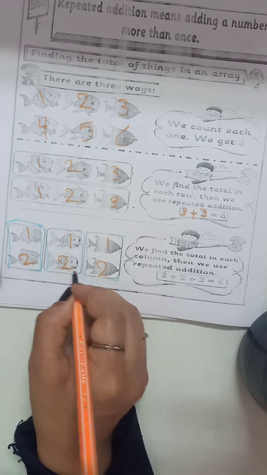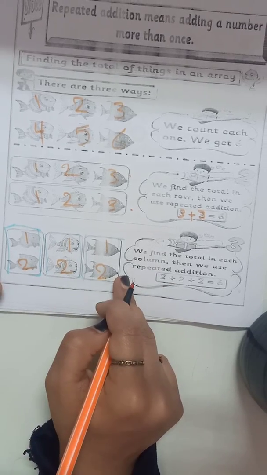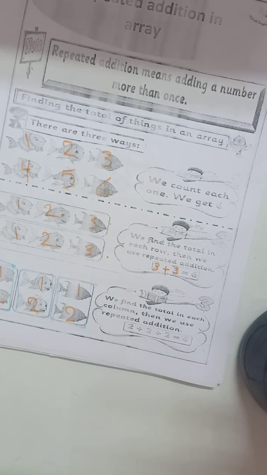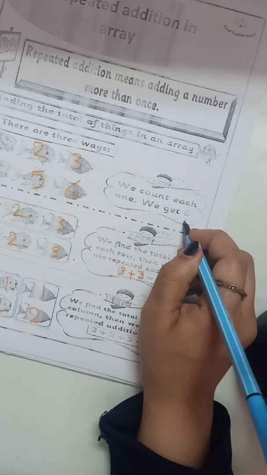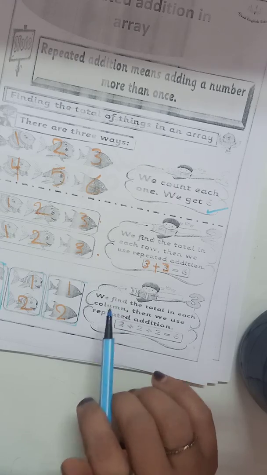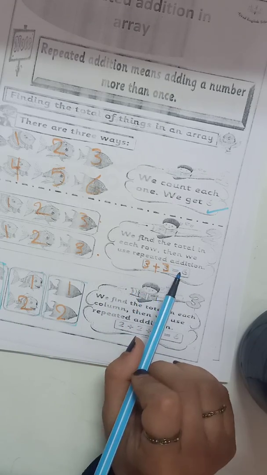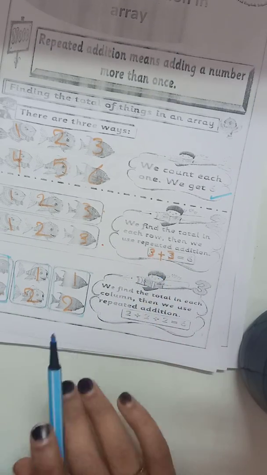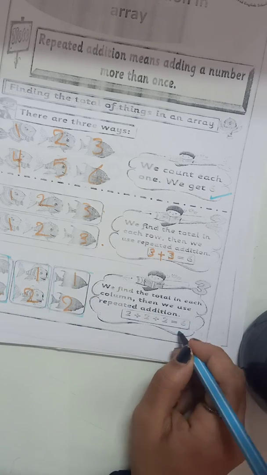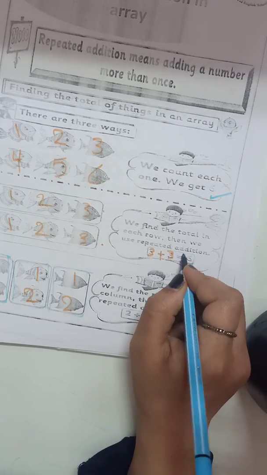We have the same number. 2 plus 2 plus 2 equals 6. So we have 3 ways to add. The first way, from Junior 1, count to 6. The second one from rows, 3 plus 3. And the third one from columns, 2 plus 2 plus 2. But they have the same result.